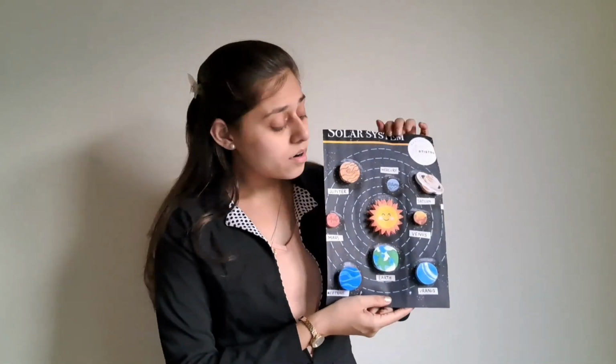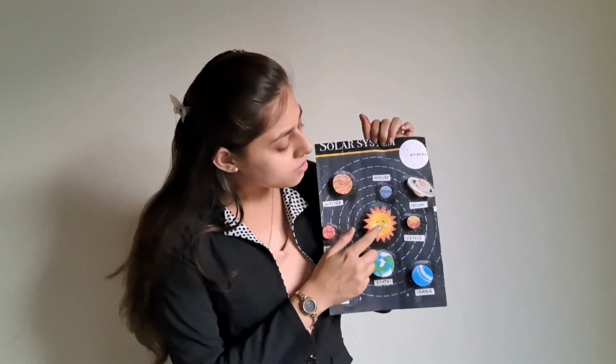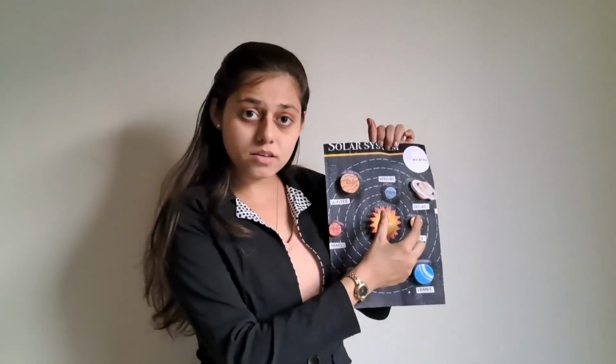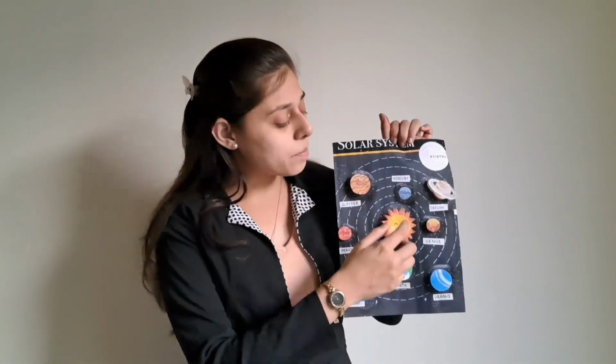After that, I'll give them an example: here the sun and the planet are at a shorter distance, but in the solar system, the sun is millions and millions of kilometres away from the planets, and still the planets are revolving around the sun in a circular motion. It is because of gravity, the pulling force of the sun, that the planets are revolving around the sun for years and years.